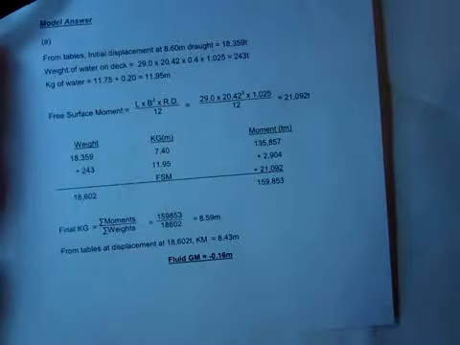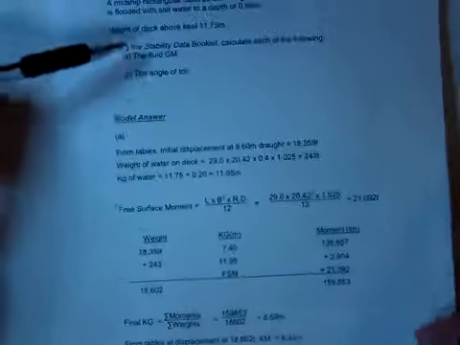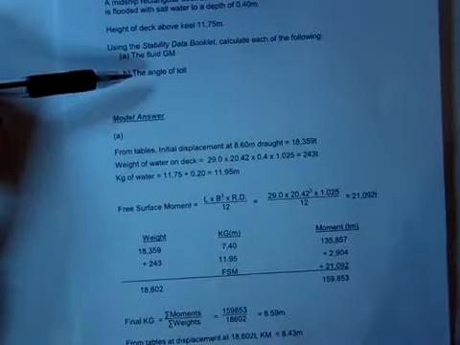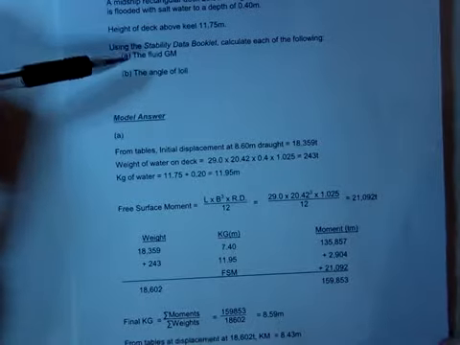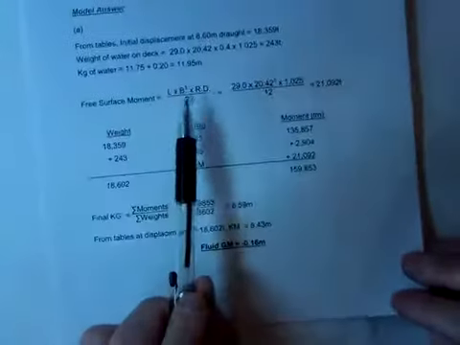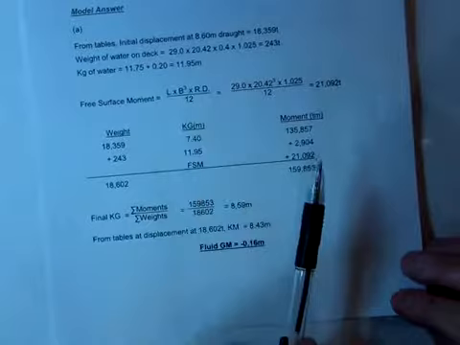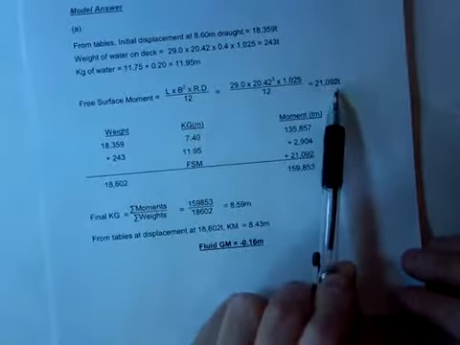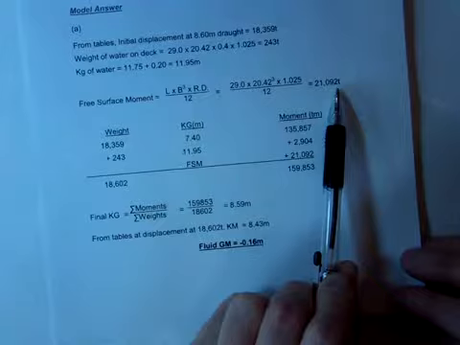When you see the word fluid in a question, fluid GM, you're going to have free surface moments. And the free surface moments are created by the fact that the water is sloshing about on the deck. The formula for free surface moments, LB cubed over 12 times density, gives us free surface moments of 21,092 centimetres. Okay.